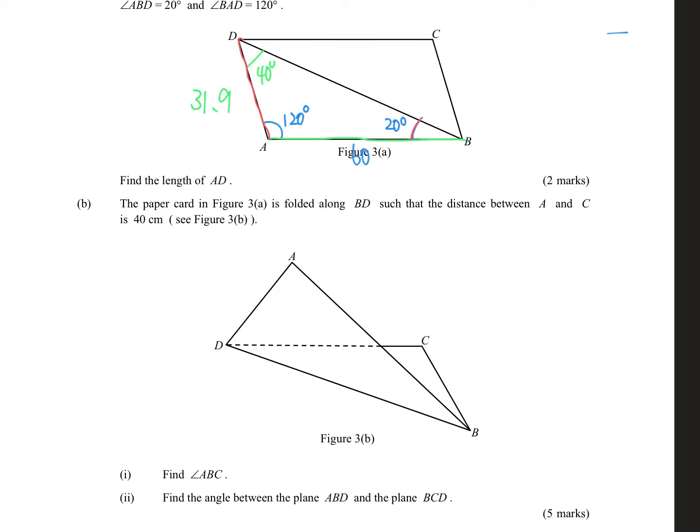And then the next part, so that would be part B. Part B1, find angle ABC of figure 3B. Okay, so the paper cut is then folded along BD.